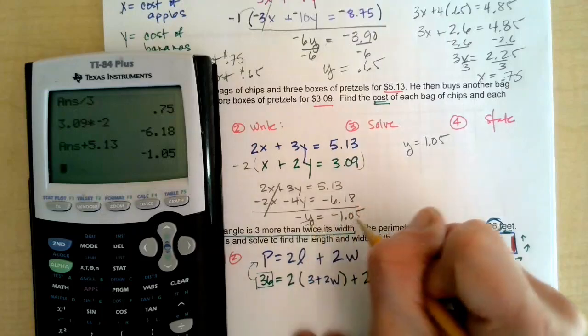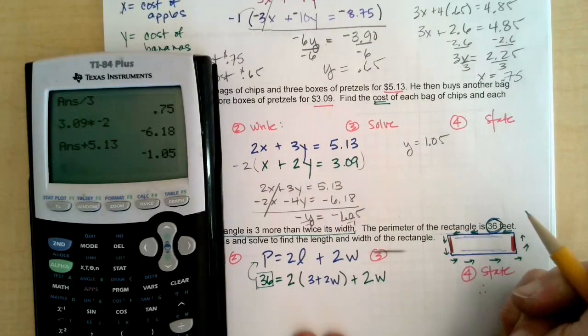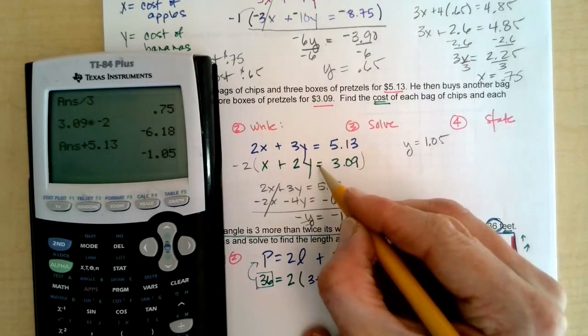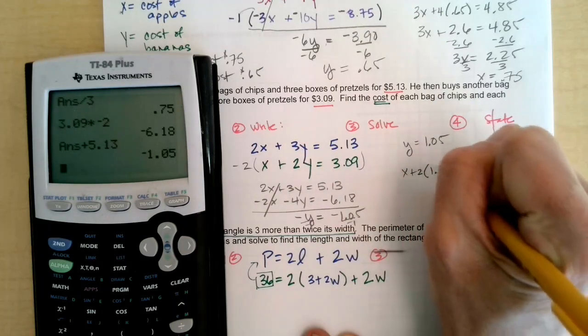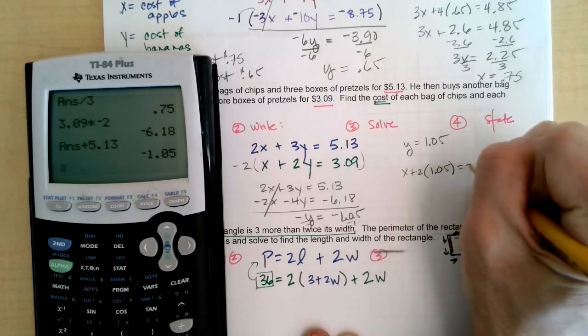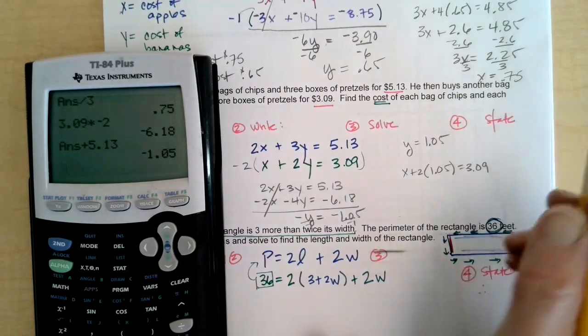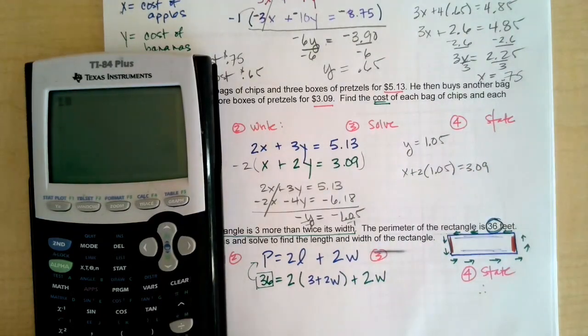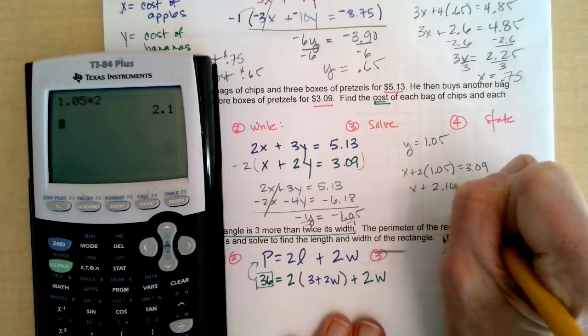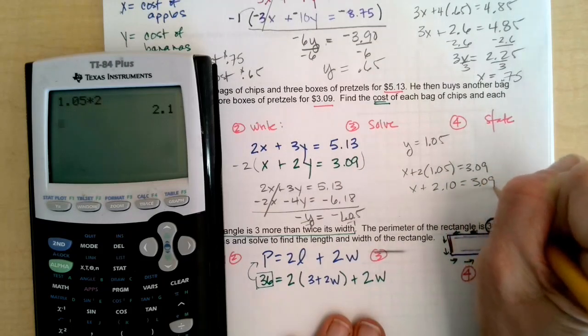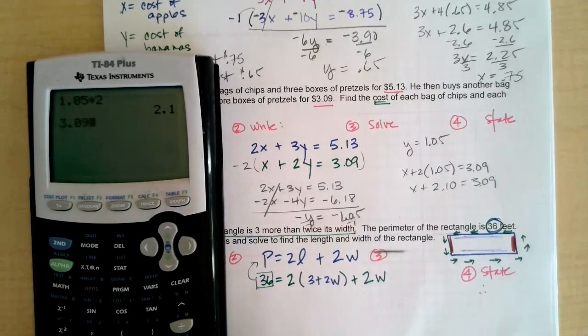So then I can divide by negative 1. All right, I'll substitute into here. X plus 2 times what I got for y is equal to 3.09. So 1.05 times 2. X plus $2.10. 3.09 minus $2.10.